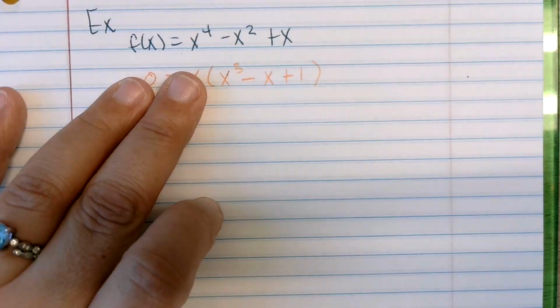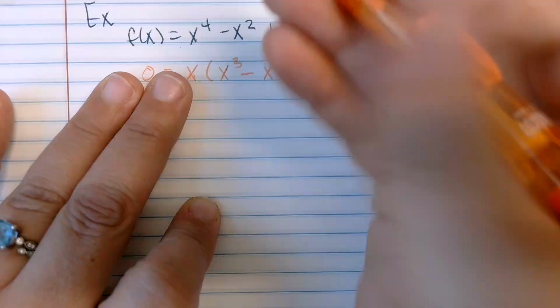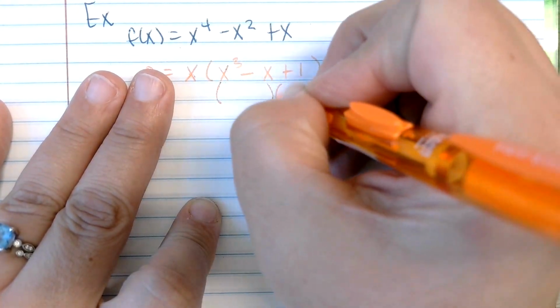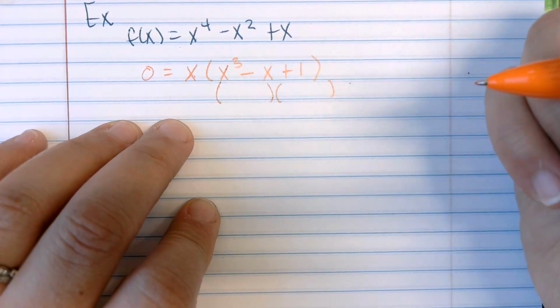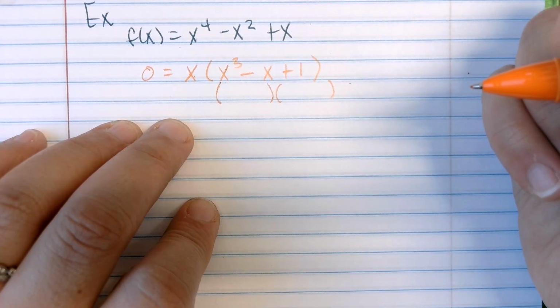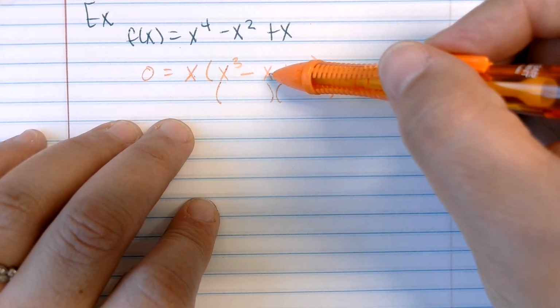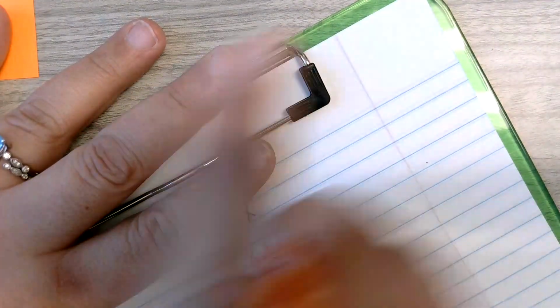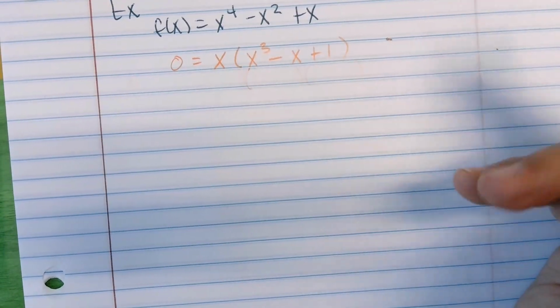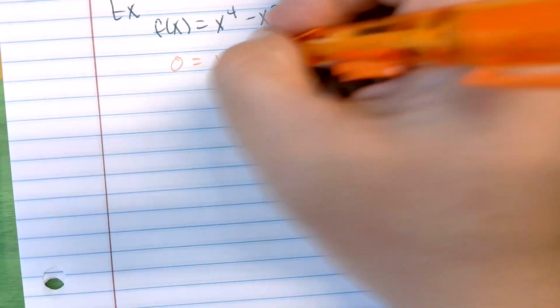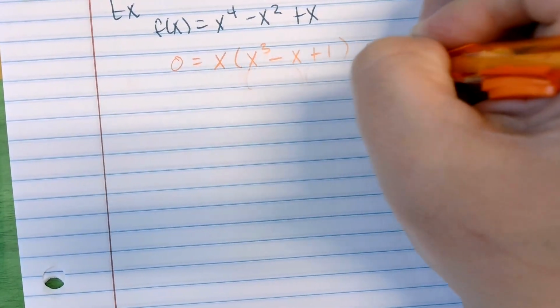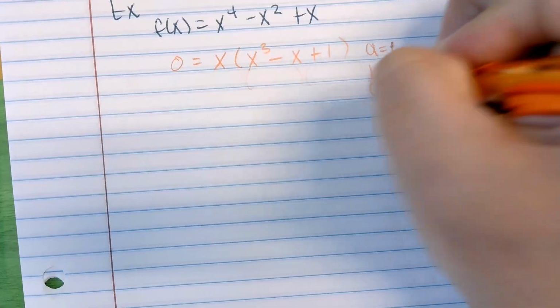So I'm going to find two numbers that multiply to be 1. Well, I need them to add to give me a -1, so this isn't going to work. Instead, I need to use the quadratic formula, and you can always use the quadratic formula, where a is 1, b is -1, and c is 1. Okay, so I'm going to set this up.